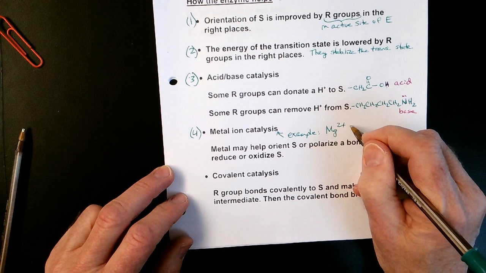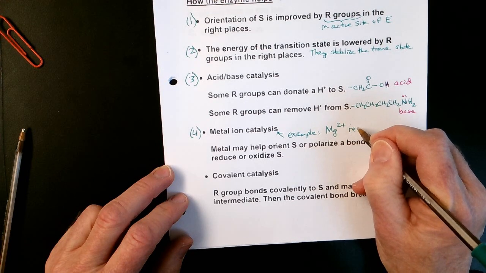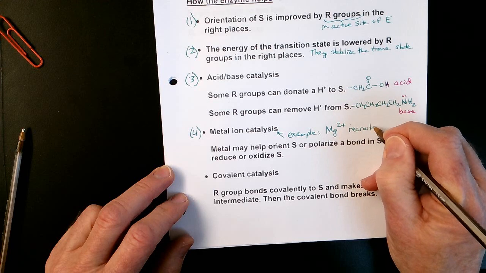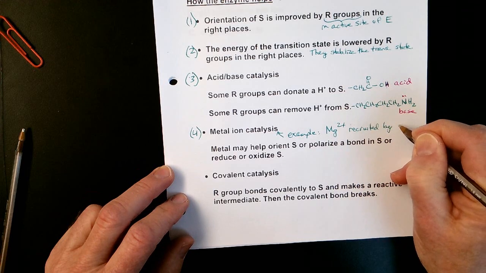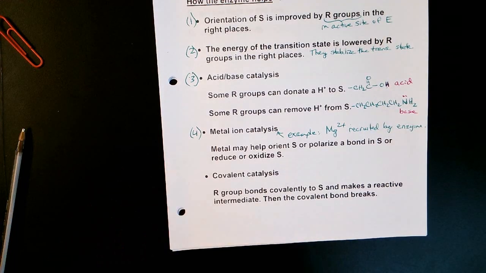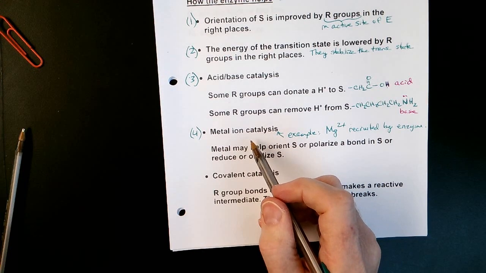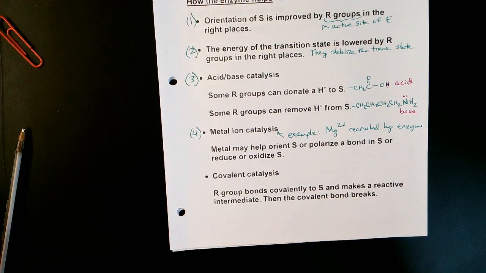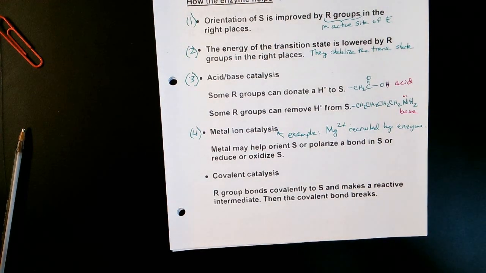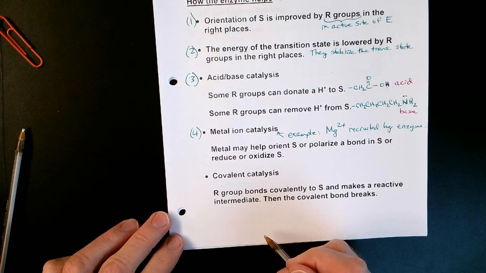Mg2+, which is, I don't know if this is a technical term, but recruited by the enzyme. It may be there to begin with, stuck to the enzyme, or the magnesium may get recruited in the reaction itself. But sakes alive, these enzyme molecules are big enough, and they've got enough different groups on them that they can be reaching out and kind of grabbing what they need to make this happen.